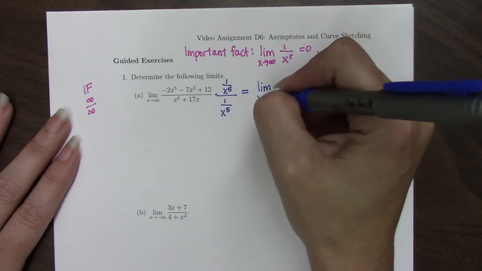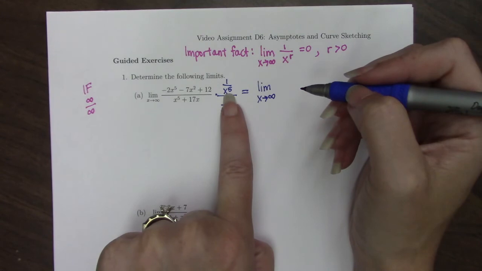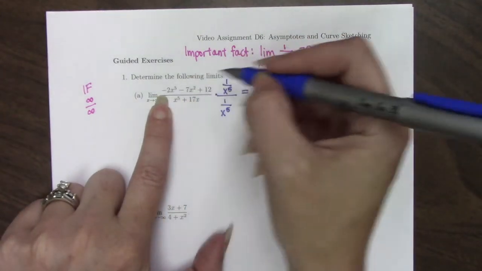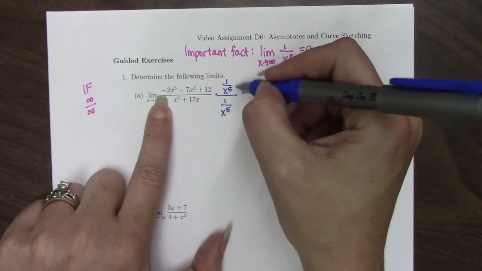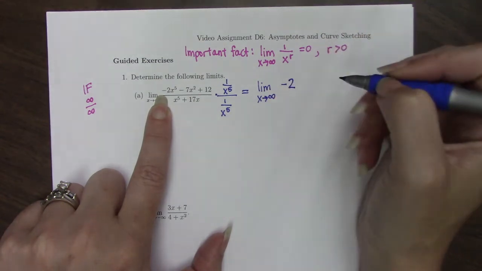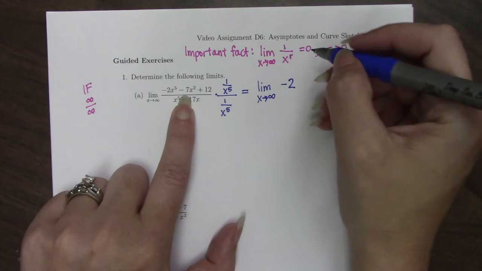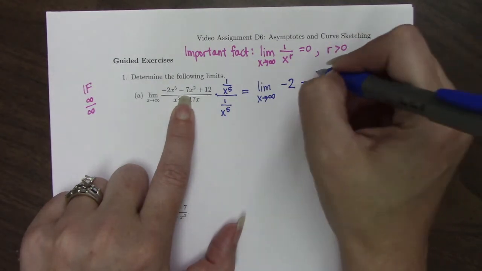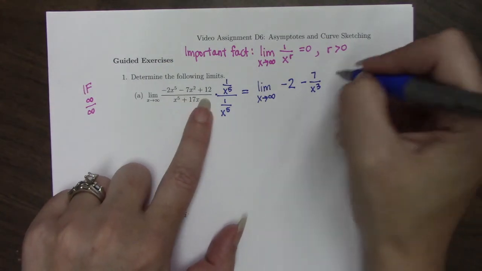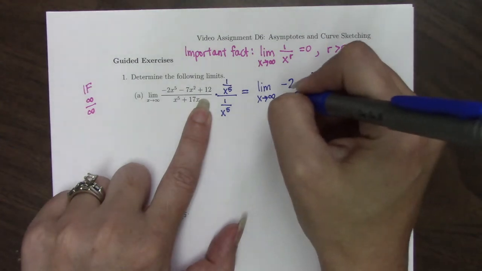So the limit as x approaches infinity, I'm now going to distribute this all the way across the numerator. Negative 2x to the 5th, when I multiply it by 1 over x to the 5th, the x to the 5s cancel, and I just get negative 2. 7x squared over x to the 5th, the x squared cancels, and I end up with 7 over x cubed. 12 is just 12 over x to the 5.